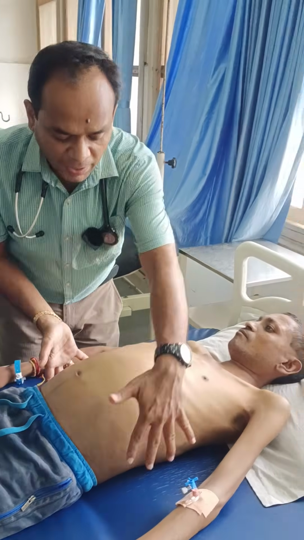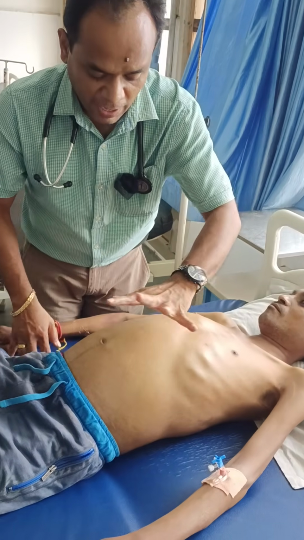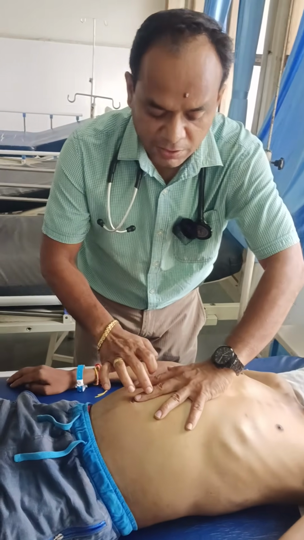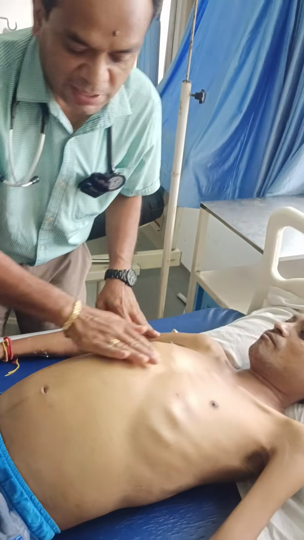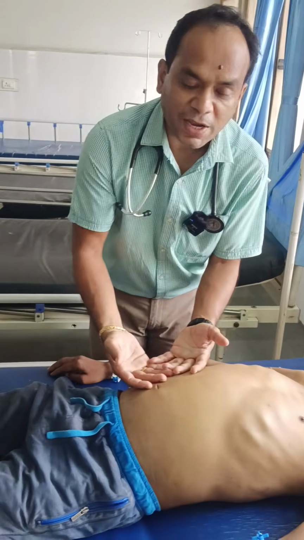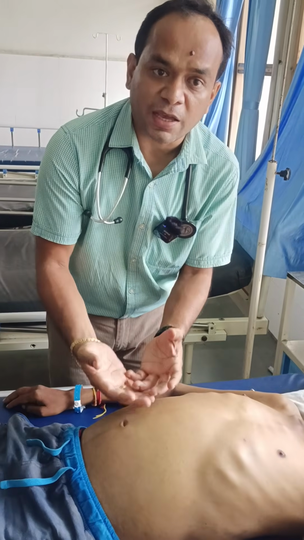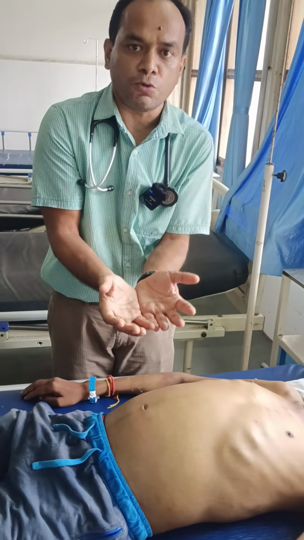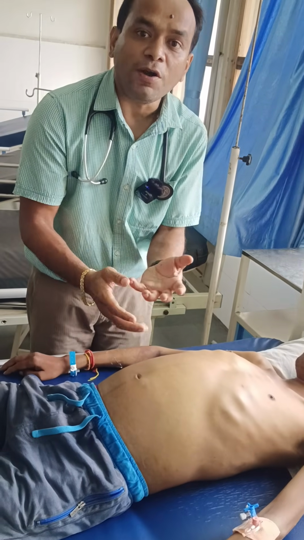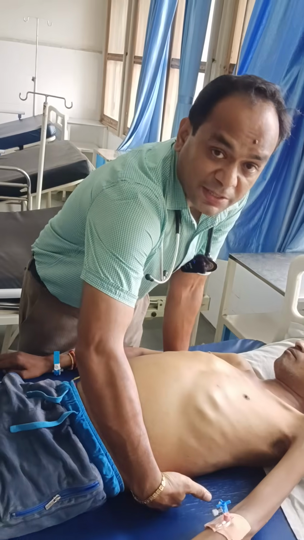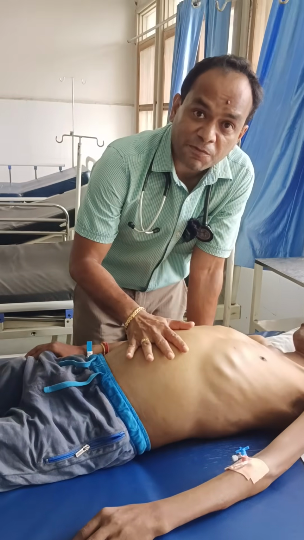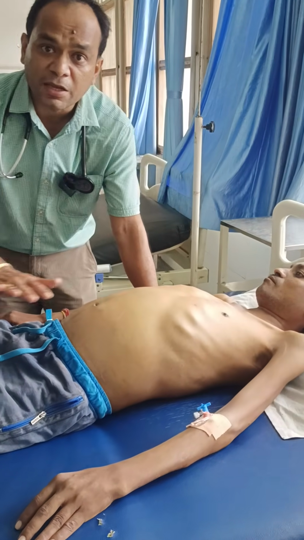So suppose the abdomen is full of fluid and we are percussing the top of the abdomen. Because the patient is lying flat, the intestine will come up because it is full of air, so it is always going to be on the upper, non-dependent part. Here the dependent part is the back, the non-dependent part is the front of the abdomen because the patient is lying flat.